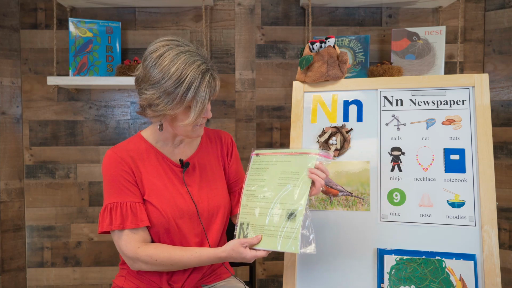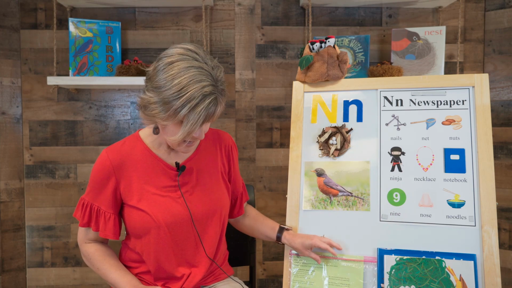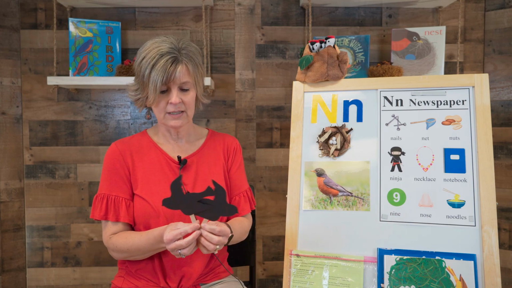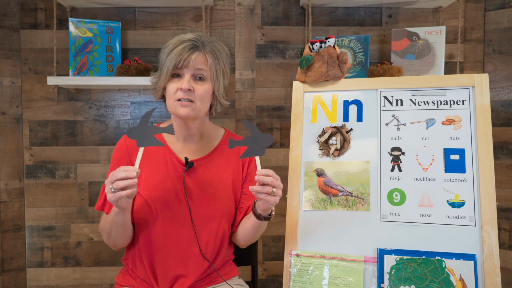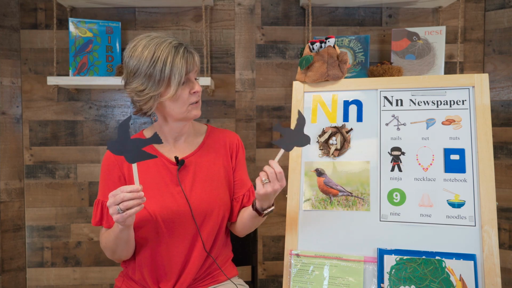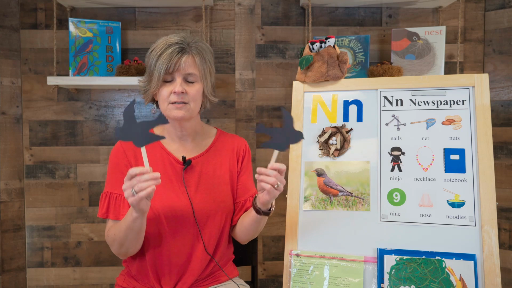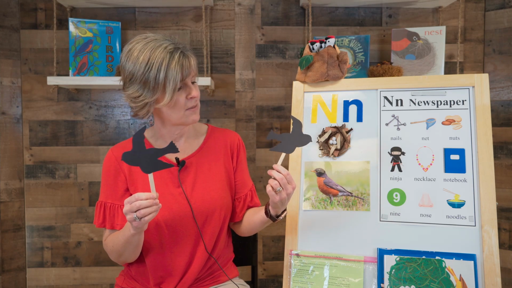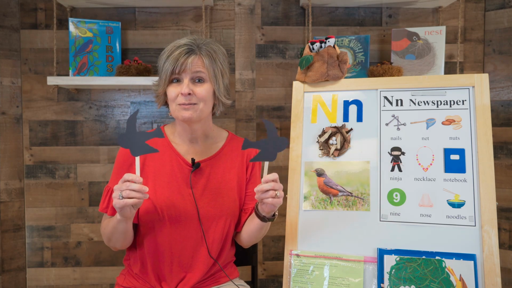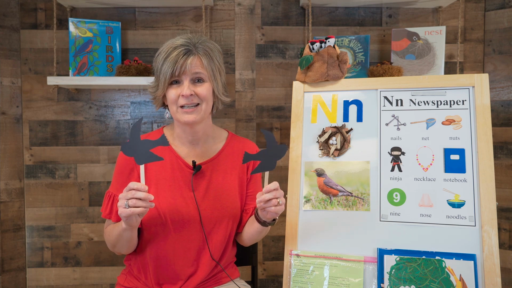But I'm going to show you one of those activities right now. And that is, you will get the supplies to make these two little blackbird puppets. You will get 2 sticks and 2 bird cutouts, and then you can glue or tape them to the sticks, and you will be able to do this poem that we're going to do right now.